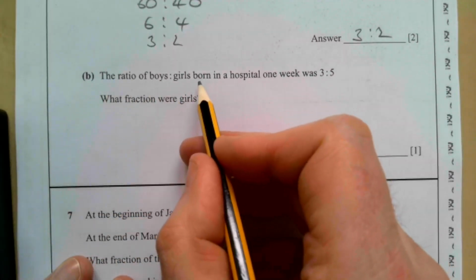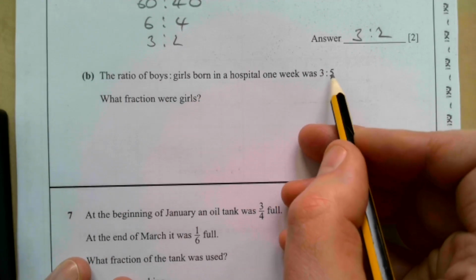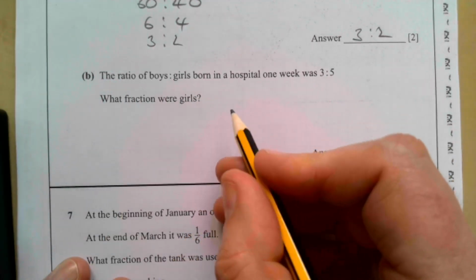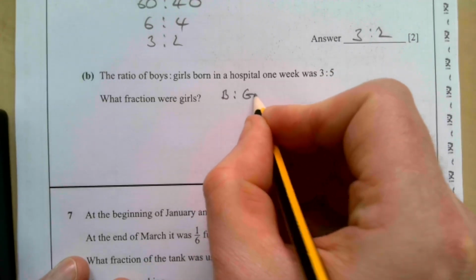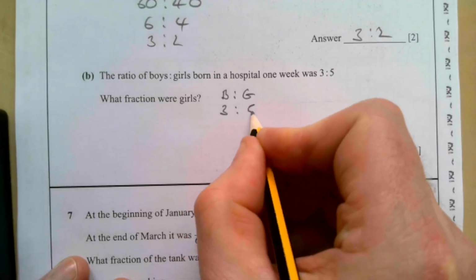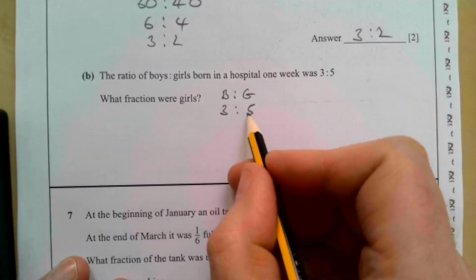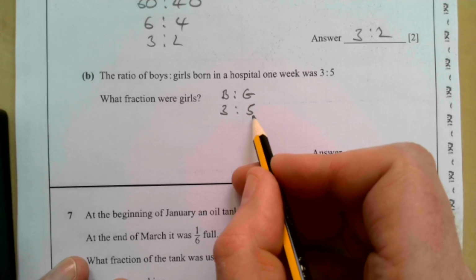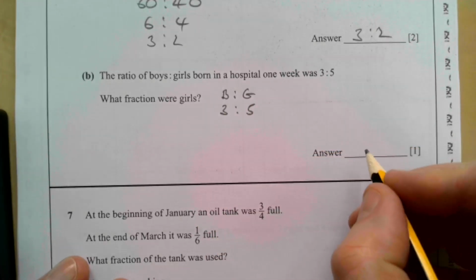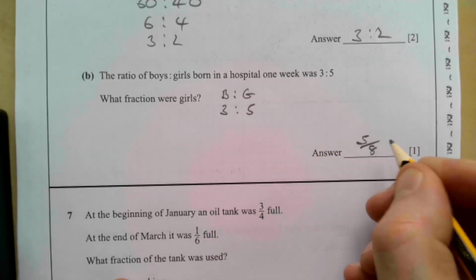The ratio of boys to girls born in a hospital one week is 3 to 5. What fraction are girls? Make sure we get this one the right way around. It's boys to girls is 3 to 5. There are 8 parts here, 3 plus 5, so it's out of 8ths. So the fraction that are girls is 5/8.